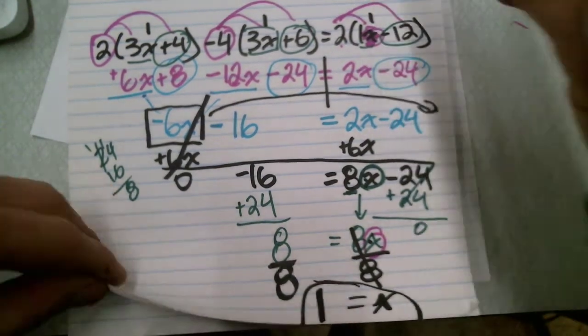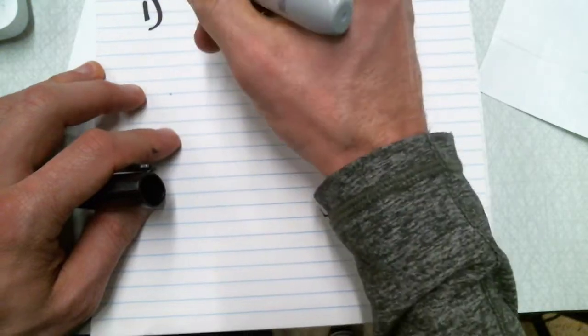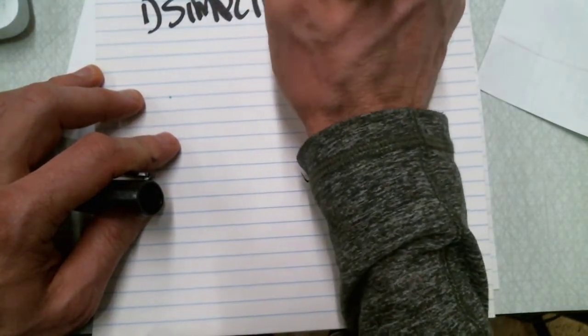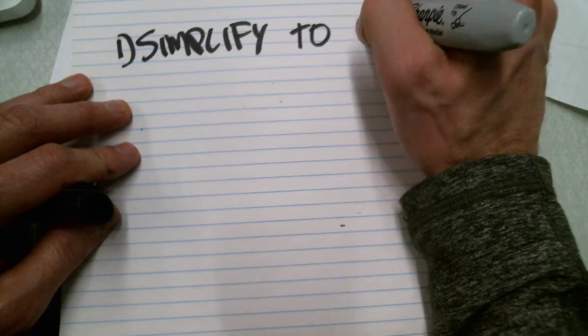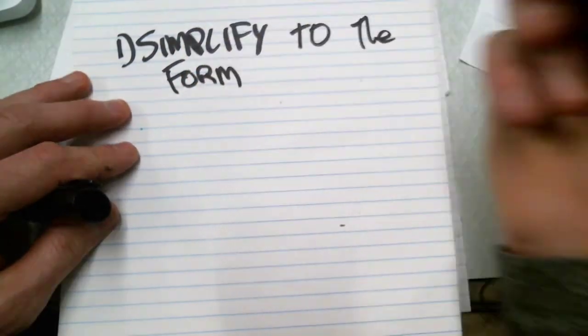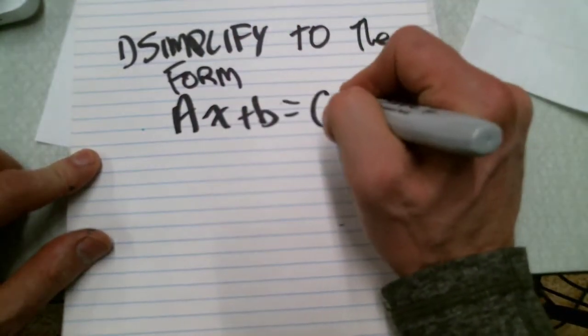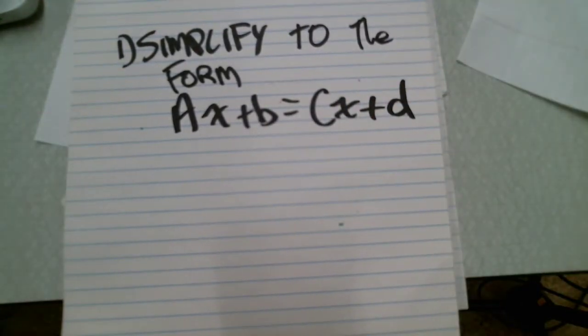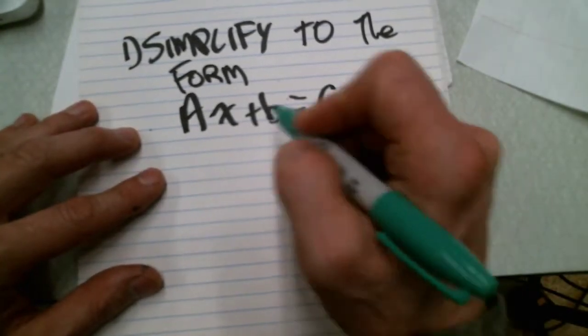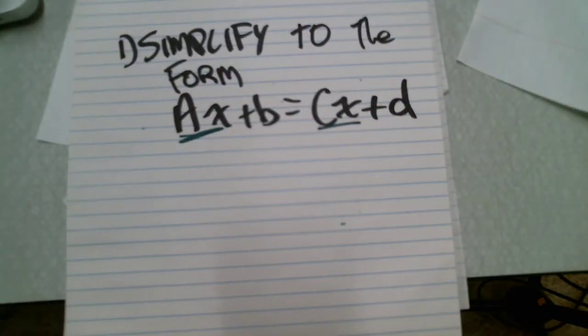Okay, so guys, the steps. Number 1: simplify to the form. See if you remember, what's the first form that we want to look for? ax plus b equals cx plus d. Notice x's on both sides. Not every problem is going to be like this. Many problems are just going to have x's on one side to start with. But if you can do the whole sequence, then you're fine.